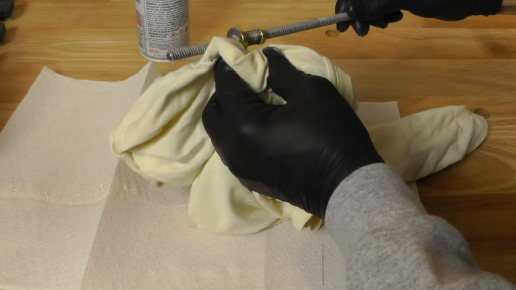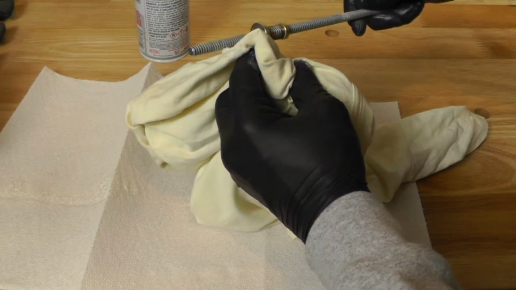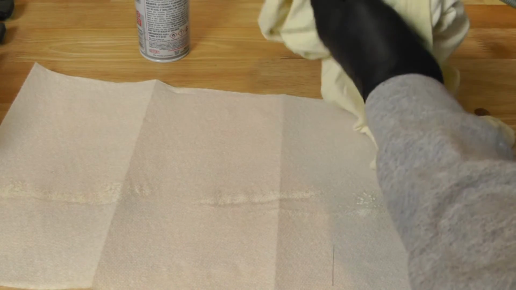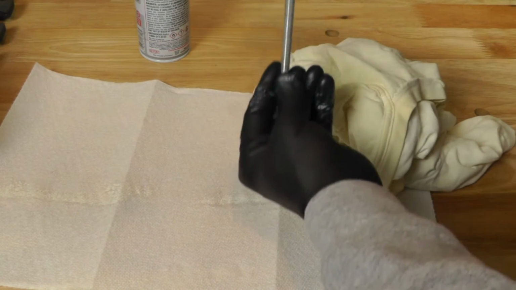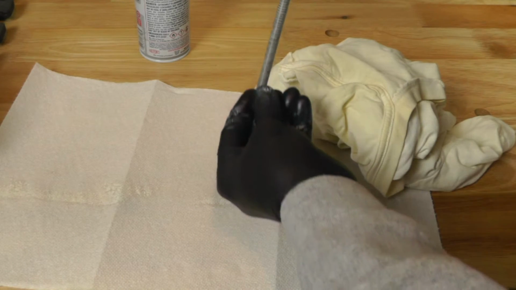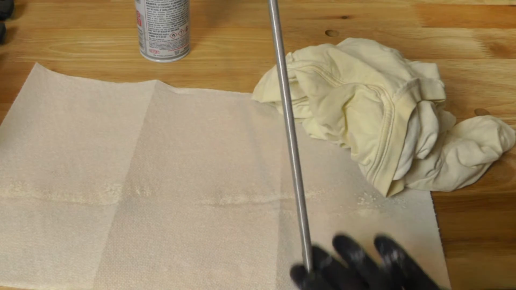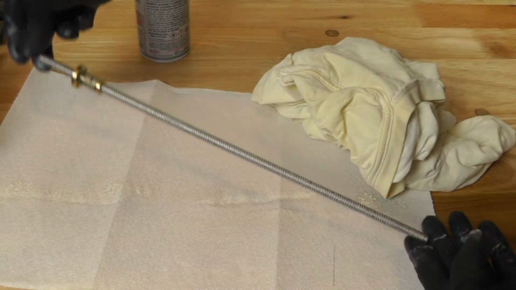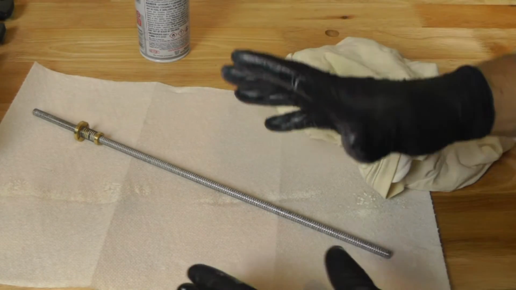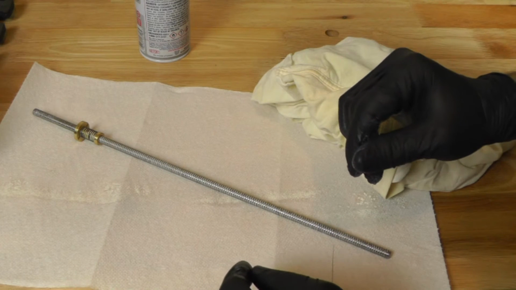But I'm not really going to wipe off the screw too much, because that will help protect and lubricate the screw over time. And as you can see, now that I've cleaned it up a little bit, this is ready to go. I'm going to set this aside, and we're going to take off the old one, and then we can put on the new one.